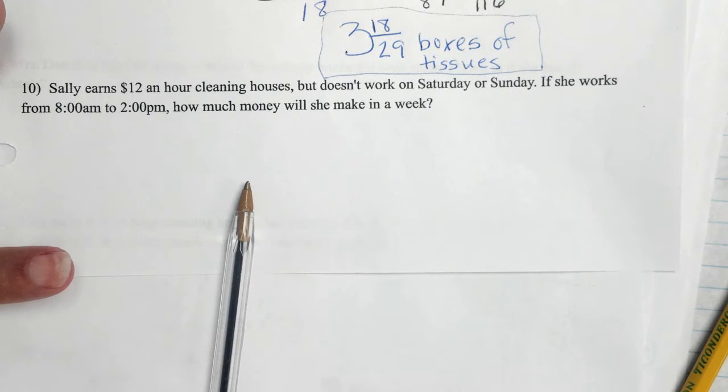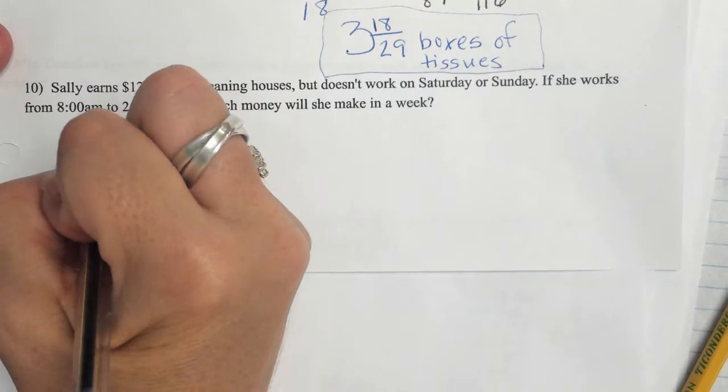I'm going to give you my trick that I've done since I was young. Don't start with 8. When you count up, go 9, 10, 11, 12, 1, 2. I know, it's a goofy trick, but start with the next number. So 9, 10, 11, 12, 1, 2. So she works 6 hours.